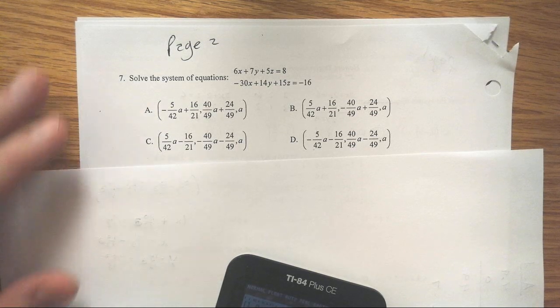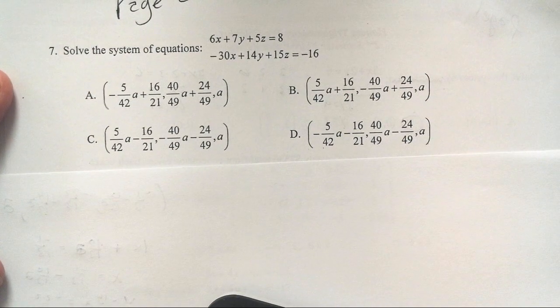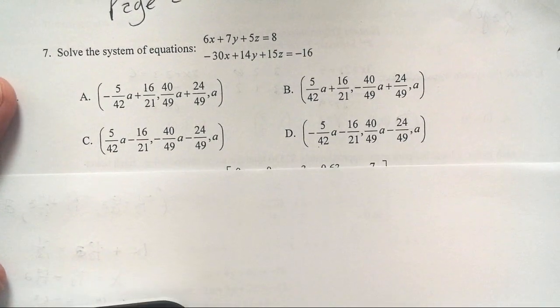Welcome to page 2 of our semester 2 exam review. We're going to pick it up right where we left off, obviously right after page 1. And here we have a problem very similar to number 6.